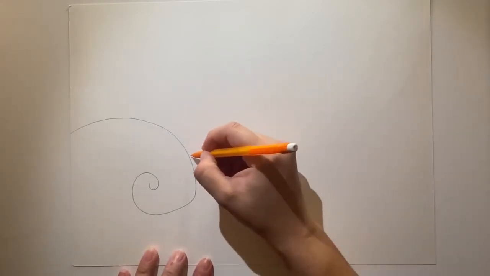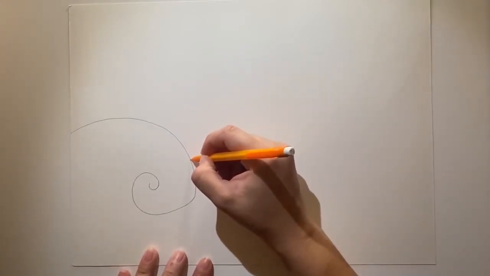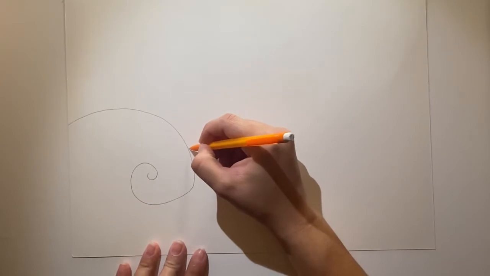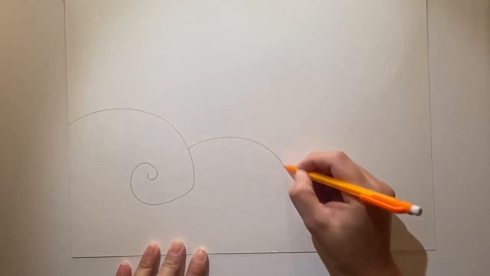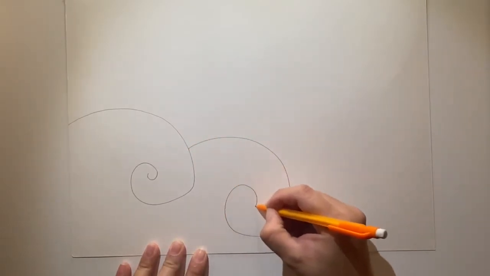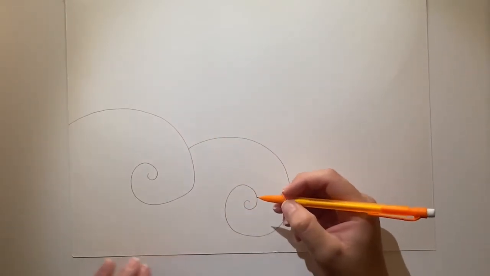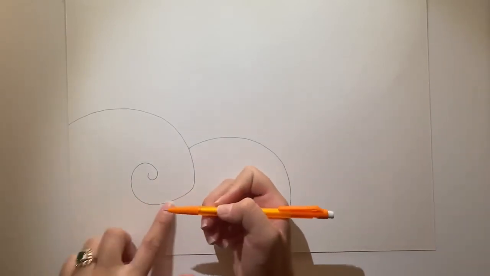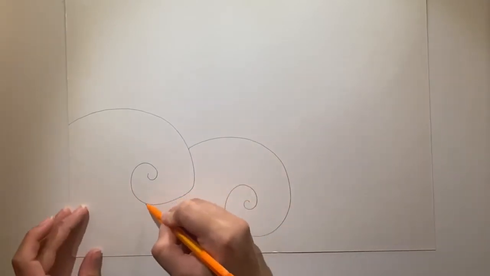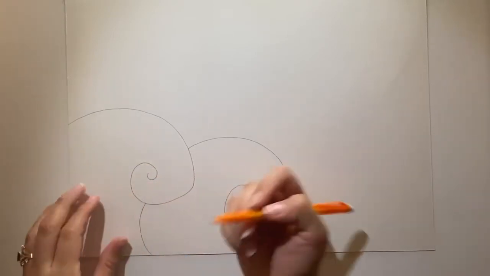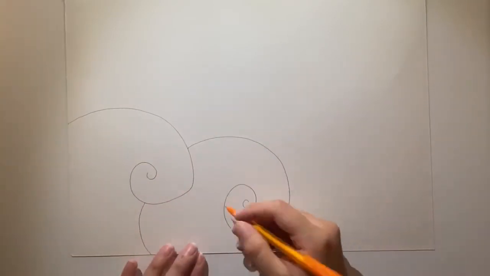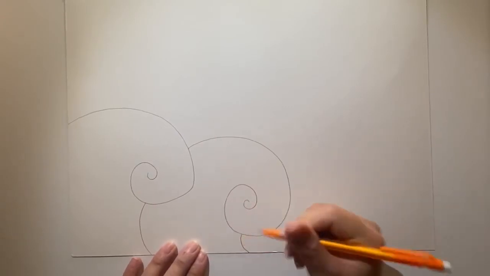Then you're gonna go ahead and do another wave, and you're gonna start midway from here on this wave, and then you're gonna go ahead and do another curve. Okay, then at the bottom of this curve right here, you're gonna do a curve line, which is gonna be the form of one wave and then the form of the other wave. So you gotta do another curve line underneath here.